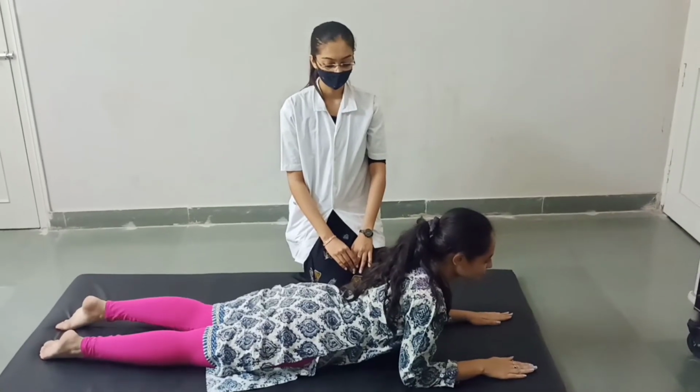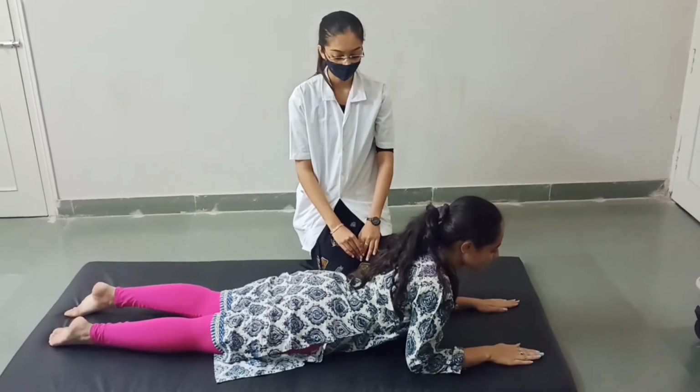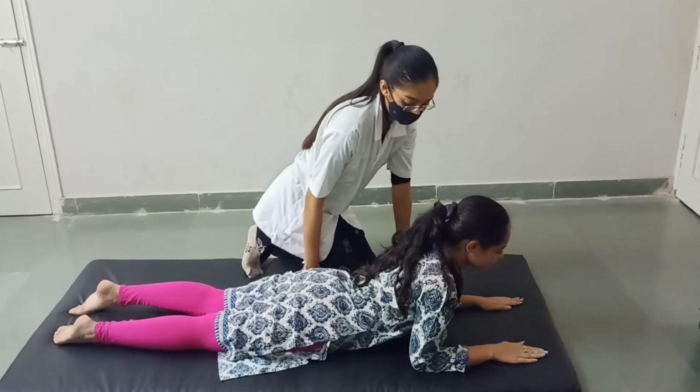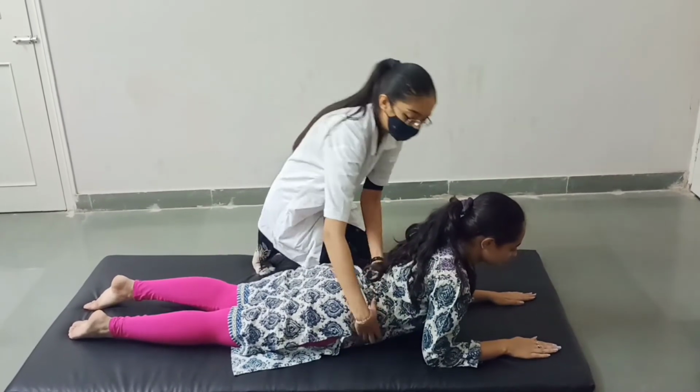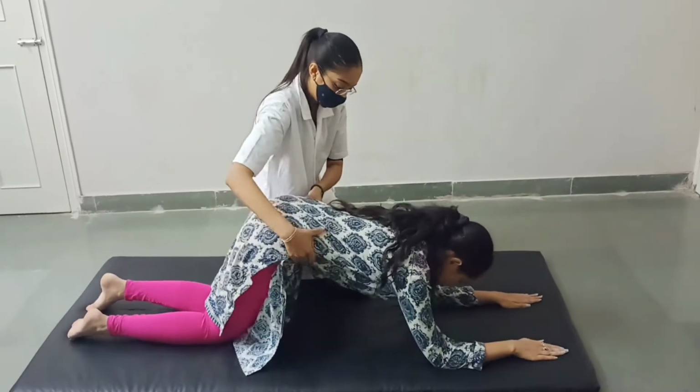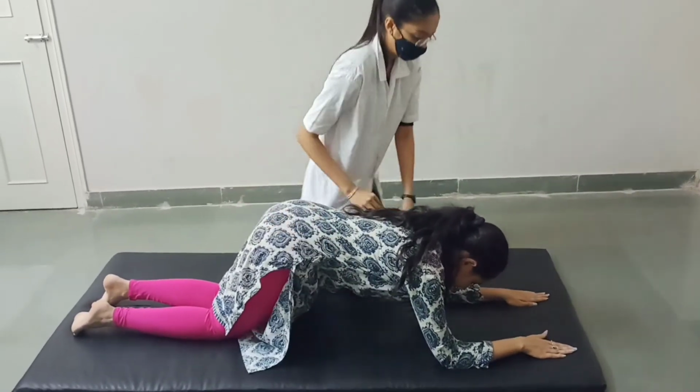Now from prone on elbows to crawling. The therapist stands straight at hip level facing the patient's head. The therapist grasps the pelvis and raises the pelvis well clear of the mat, and the therapist extends the elbow.